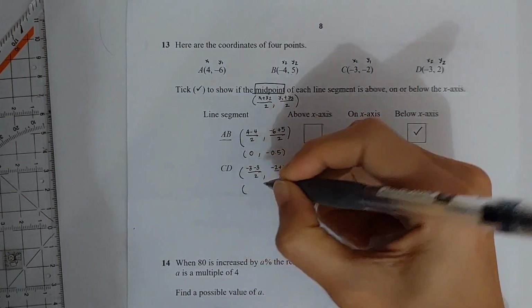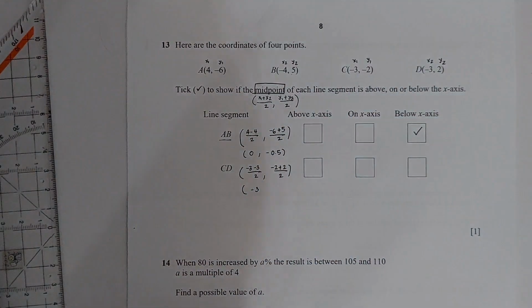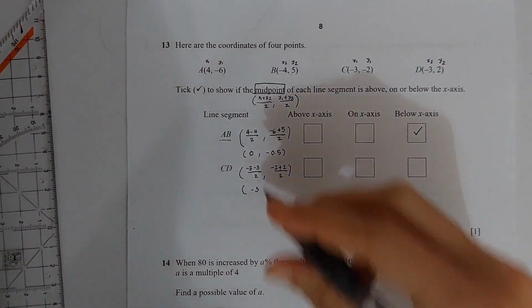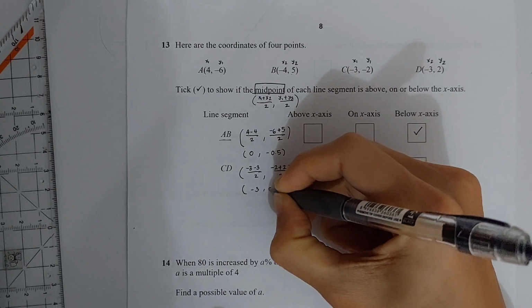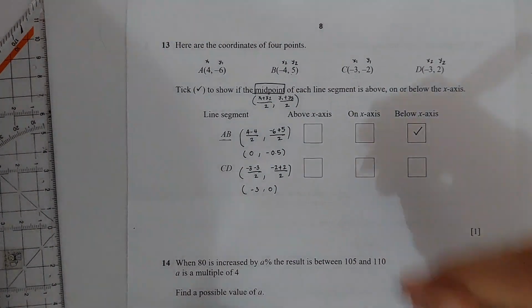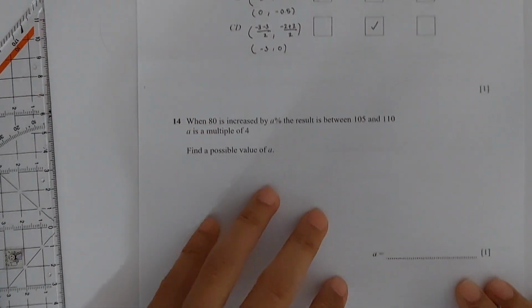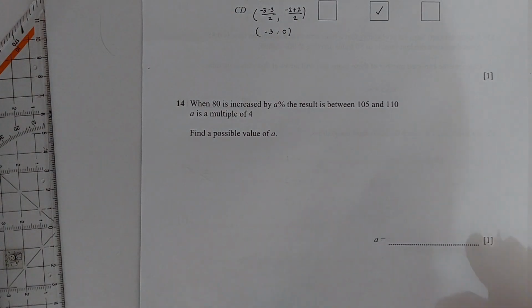So this one will be negative 3, because negative 6 divided by 2 is negative 3, and 0 divided by 2 is 0. Now negative 3, 0, if you draw the point of negative 3, 0, that one will be on the x-axis. Okay, so there you are. And then after that we go to the next one.